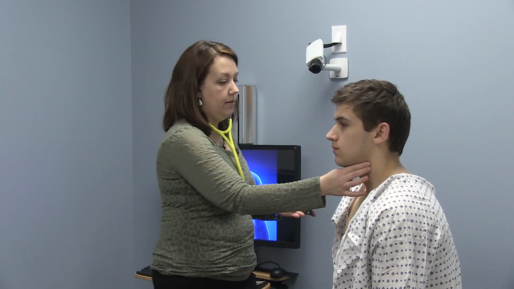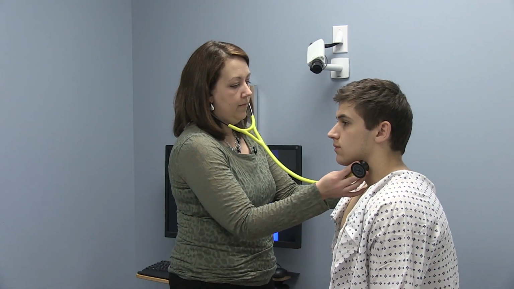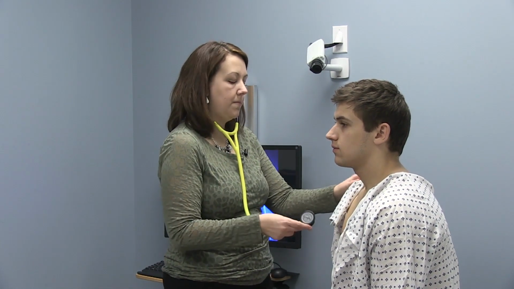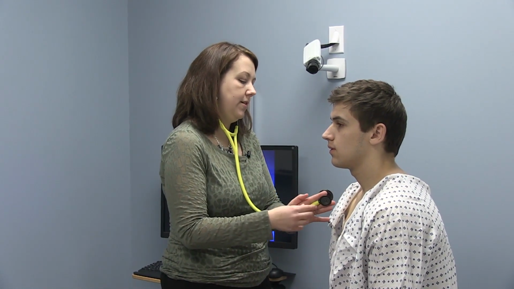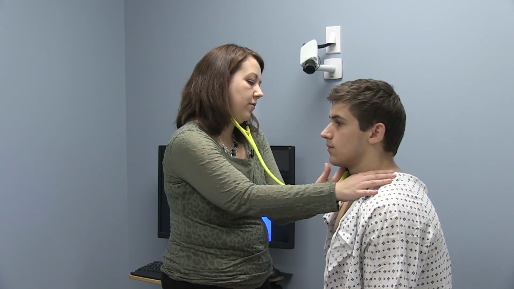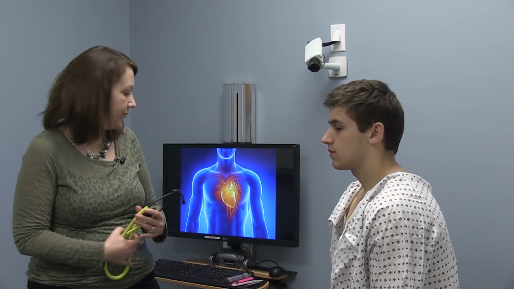Now for the carotid, I'm going to have you take a breath in and hold it. Okay, and you can breathe. And take a breath in and hold it. And you can breathe. The reason the patient holds their breath for that part of the exam is that we don't want to hear the breathing and confuse it with the sound of a bruit.